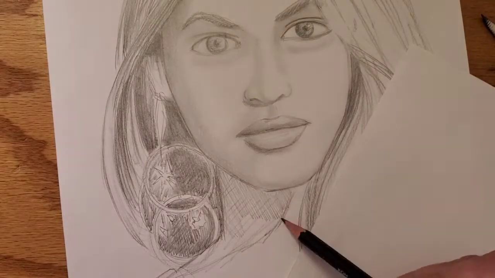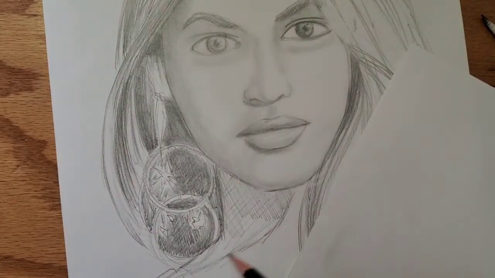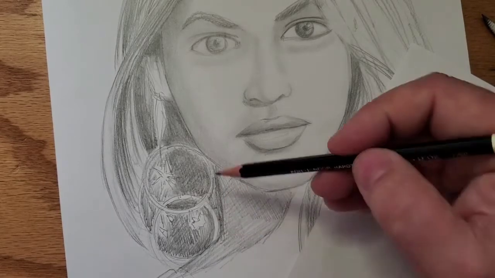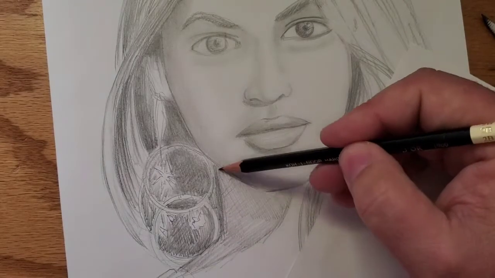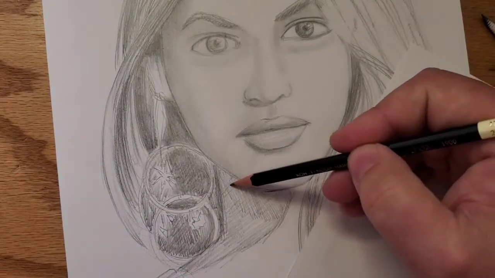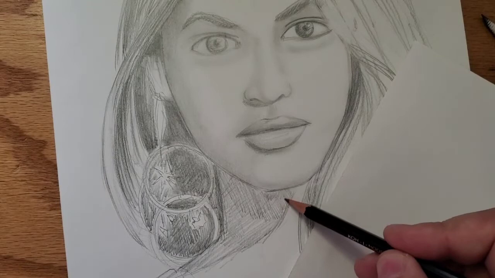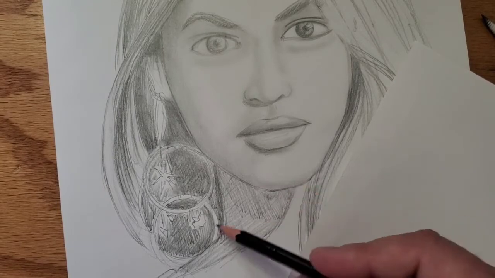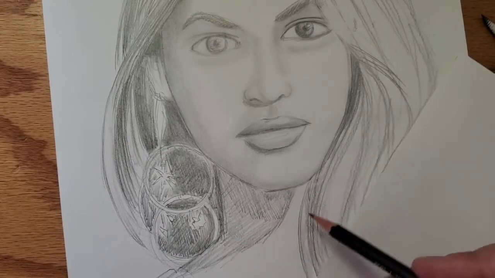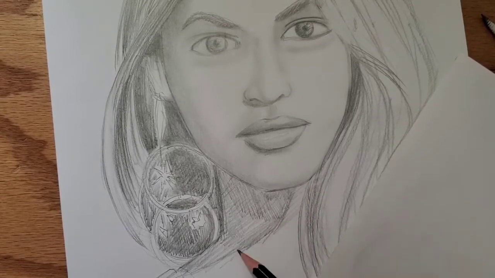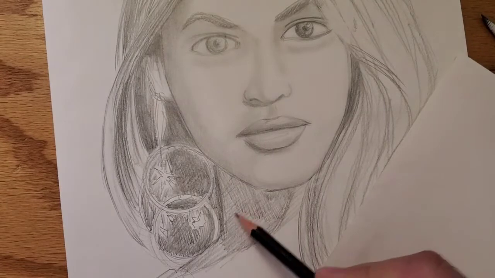This is the value that kind of sits underneath the chin. And again, it corresponds with our light source, which is in the upper right. So just do a little bit of cross hatching. And then this value underneath the chin will help bring the chin out with contrast as well. There'll still be some skin tone over here, but it won't be quite as dark as what's in the shadow area.